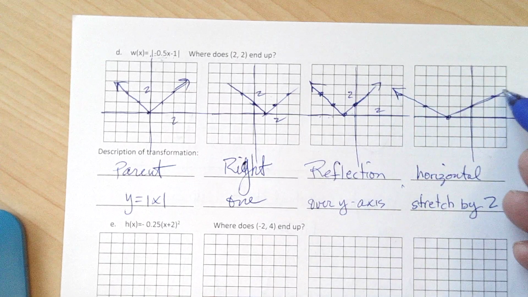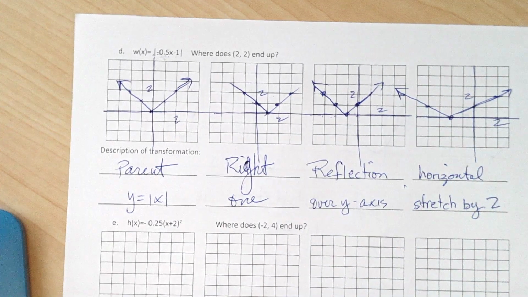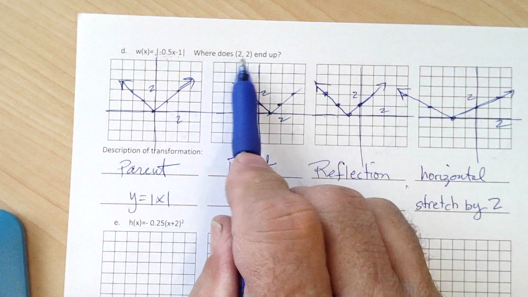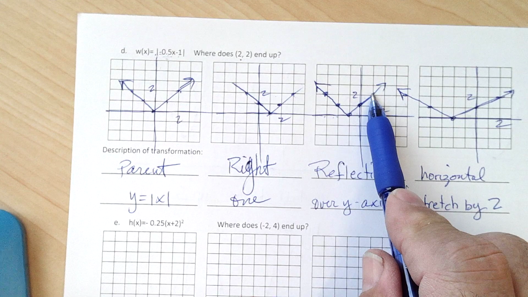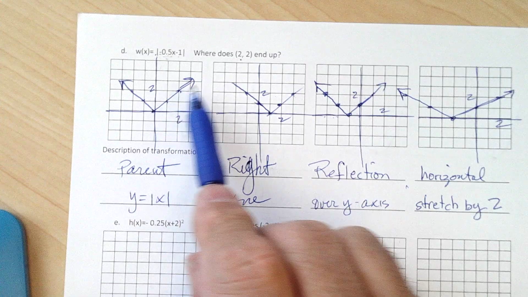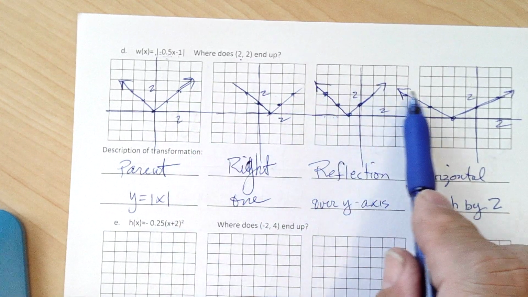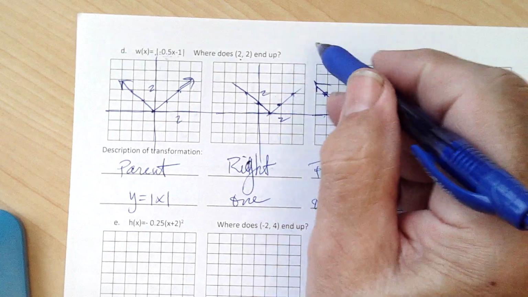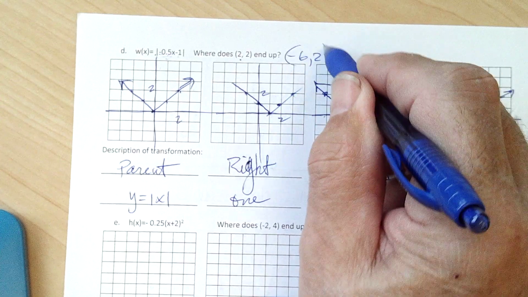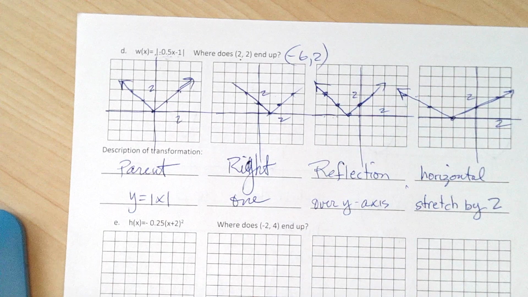So it should look like it's being stretched horizontally. So where does 2, 2 end up? It went to there, went to there. No, went to there. It went over to here, then it got reflected to the other side to there, and then it got pushed further over. So it went to negative 6, 2. Yeah, negative 6, 2.